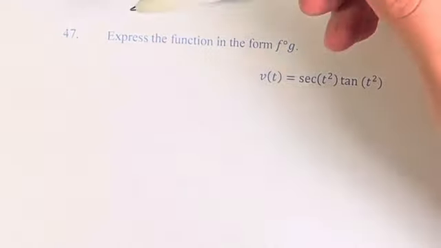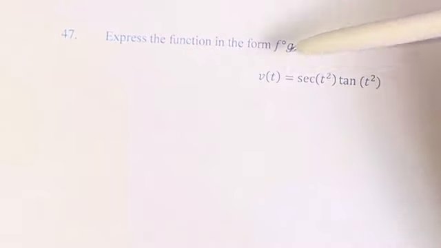In this problem, we're asked to express the function in the form f of g, where the function is v of t is equal to secant of t squared tangent of t squared.